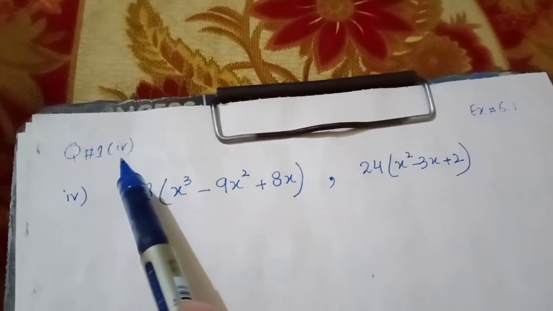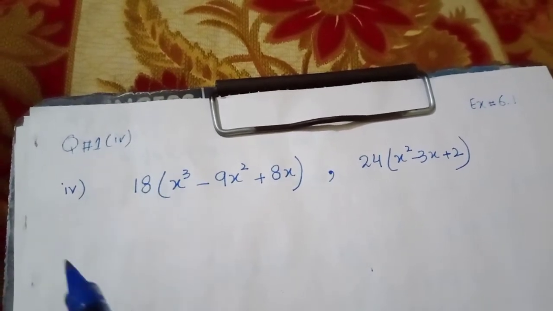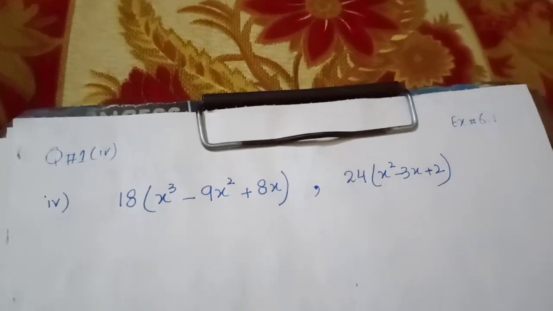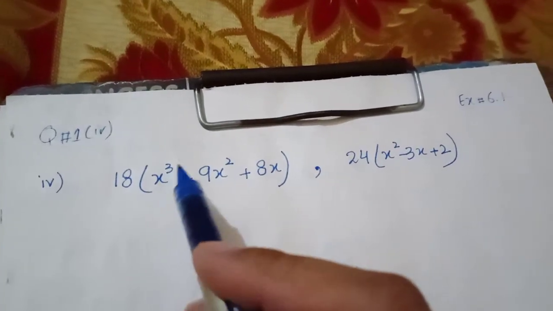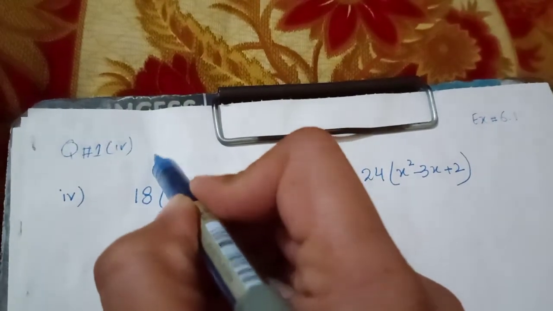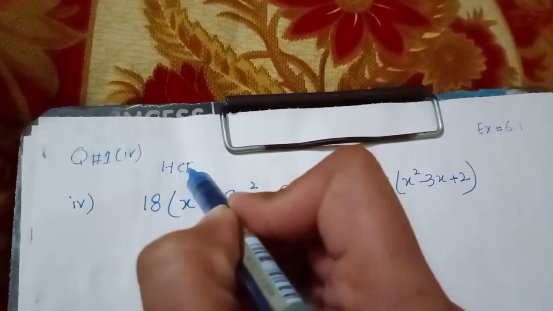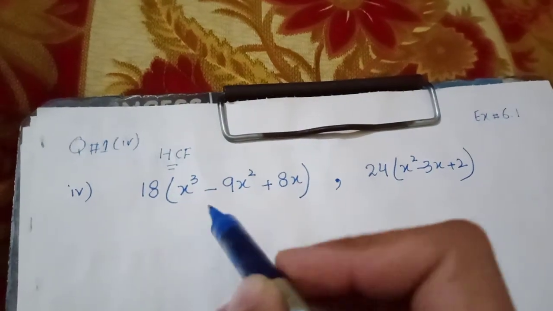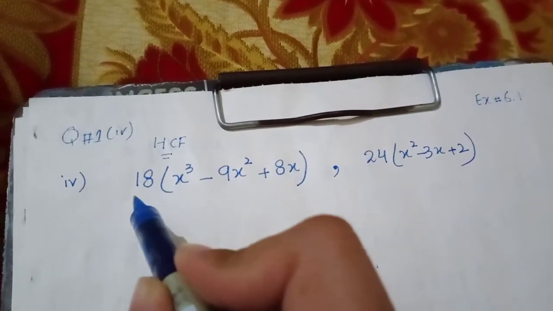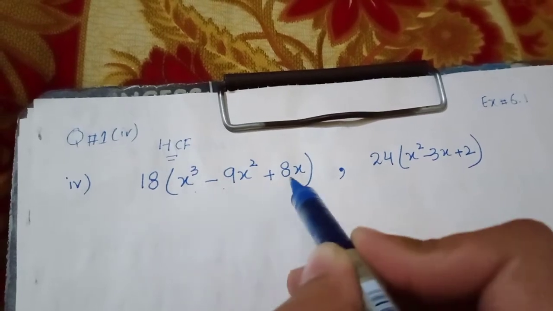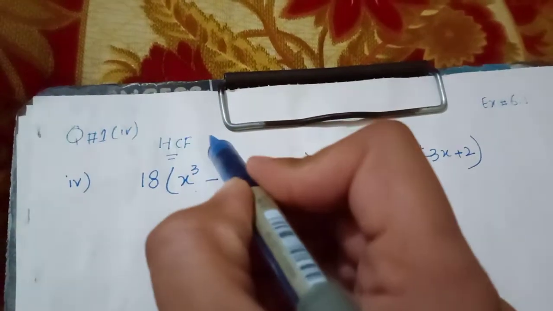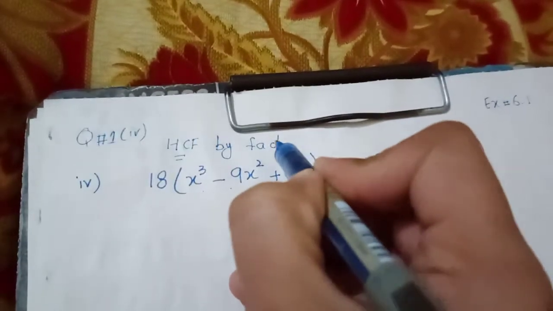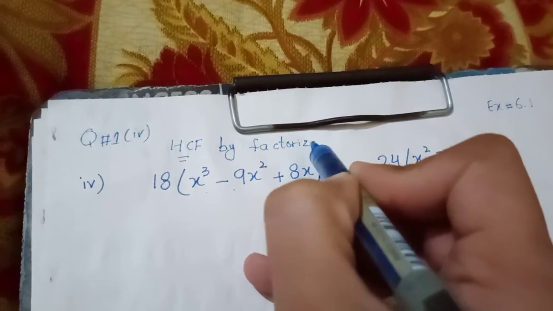I am going to tell you about question number 1, part number 4 in exercise 6.1, chapter number 6, class 9th. We are going to solve HCF by factorization. HCF means highest common factor. My first expression is 18 into x cube minus 9x square plus 8x. How will I find HCF by factorization?